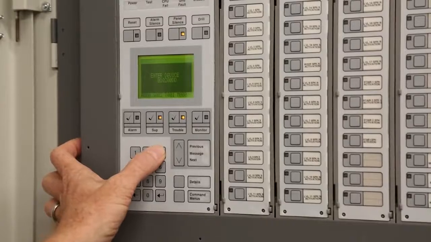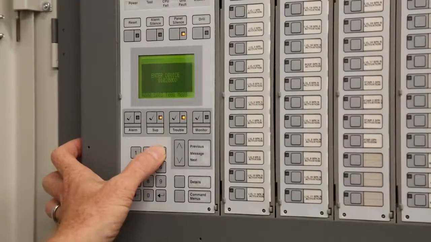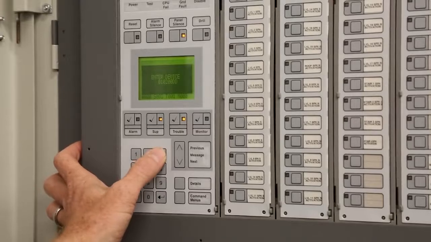Can you read that number off for me? Go right outside there, and there's a detector there. Can you read that off? 1233. 33.